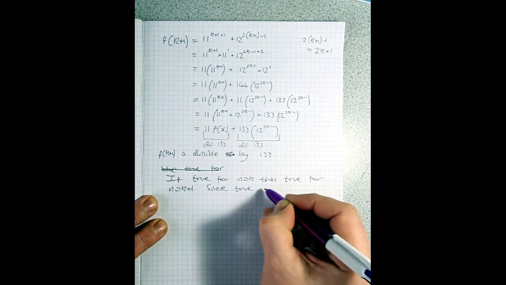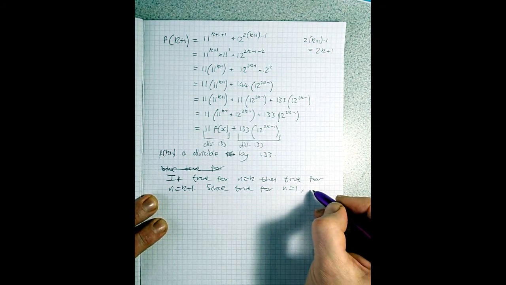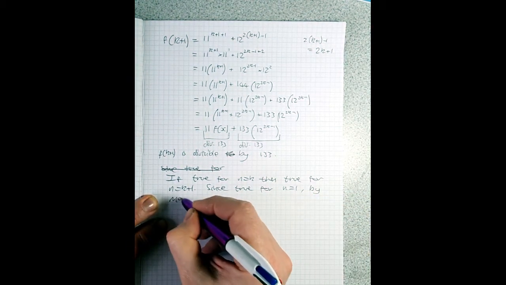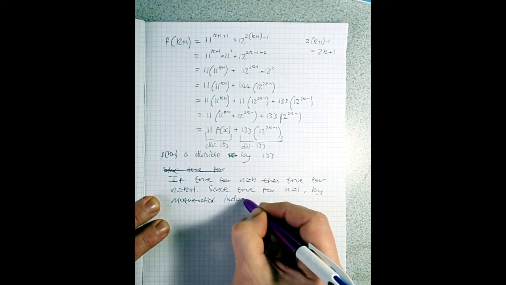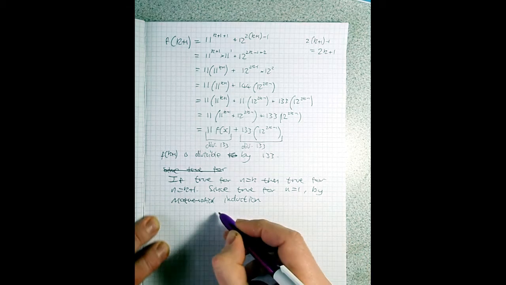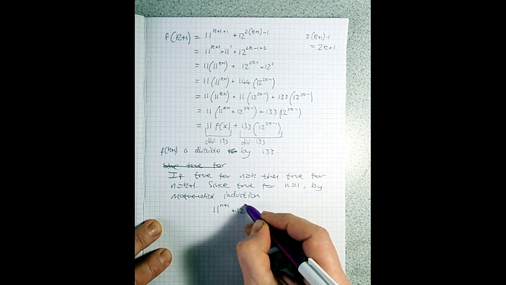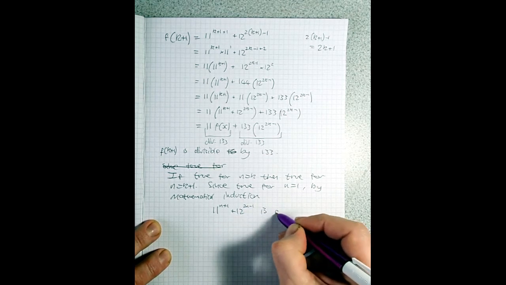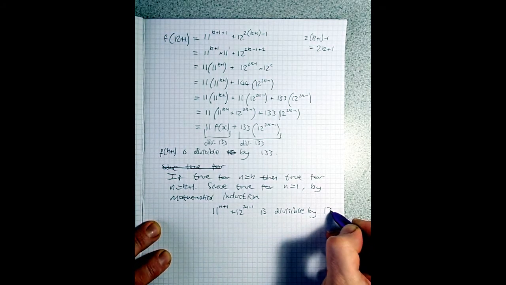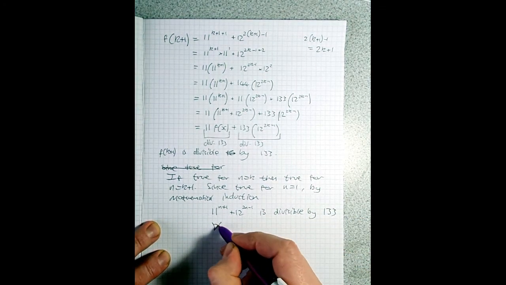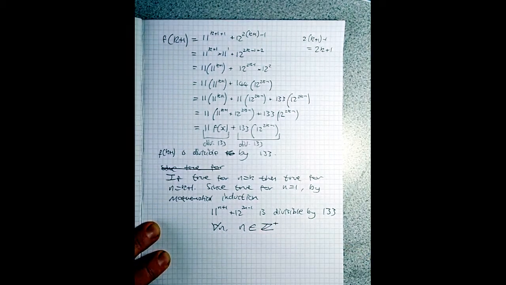Since true for n equals 1, then by mathematical induction, and our conclusion needs to be what it was I was setting out to prove, 11 to the n plus 1 plus 12 to the 2n minus 1 is divisible by 133 for all n where n is a positive integer.